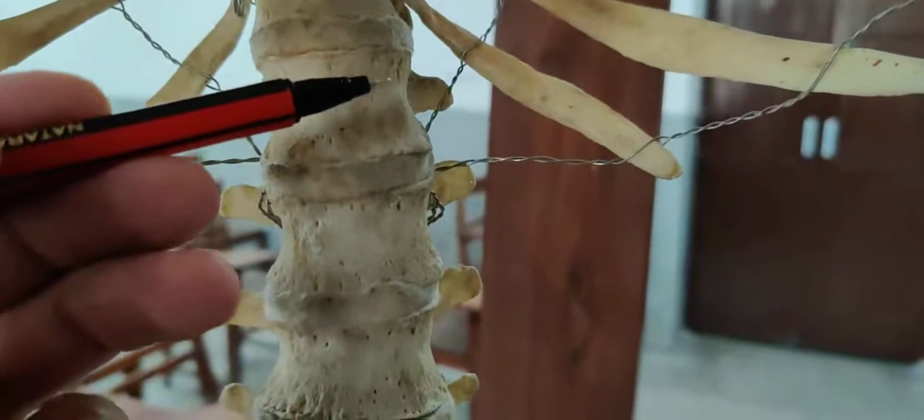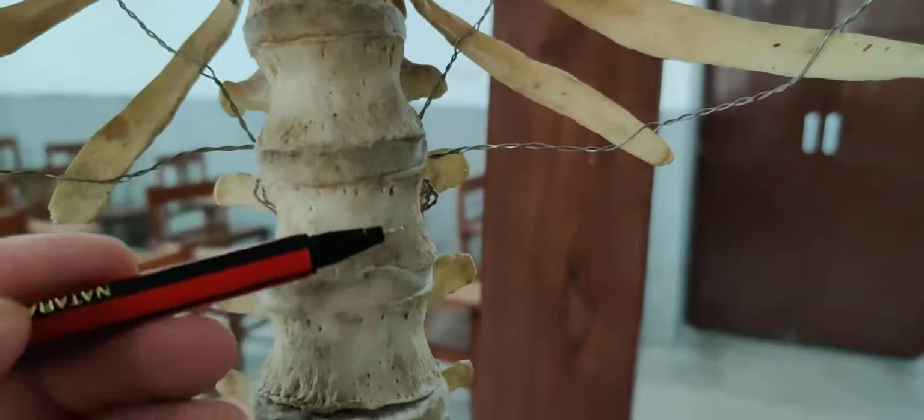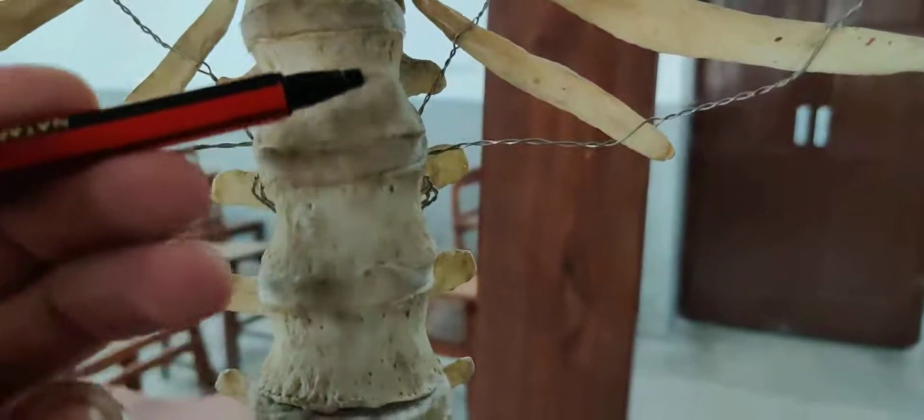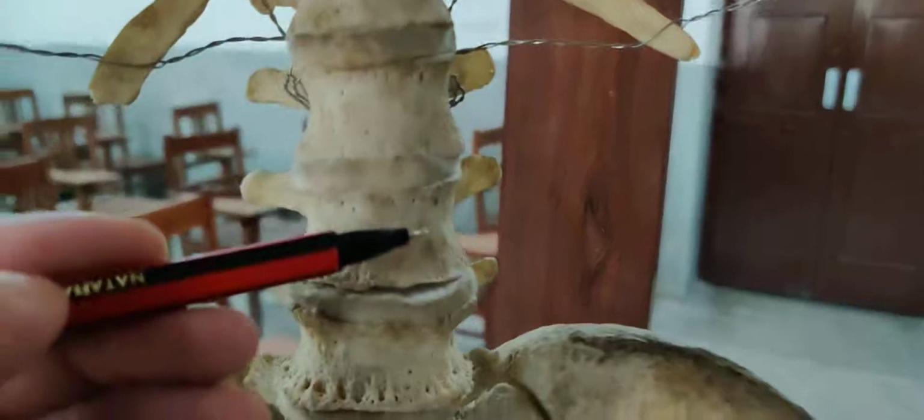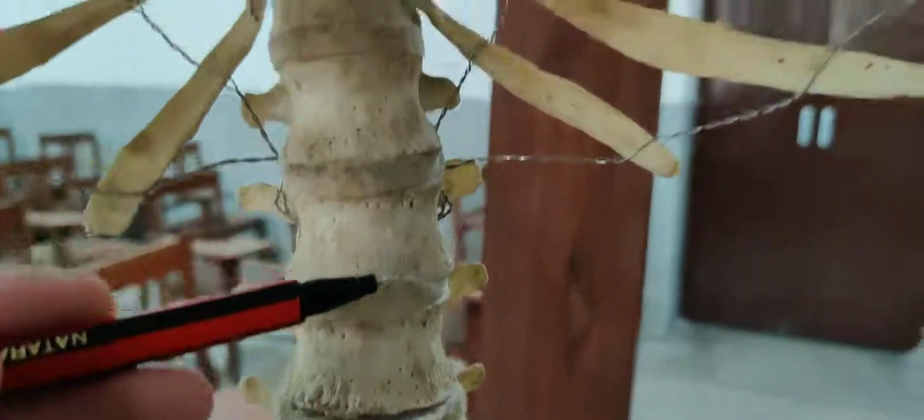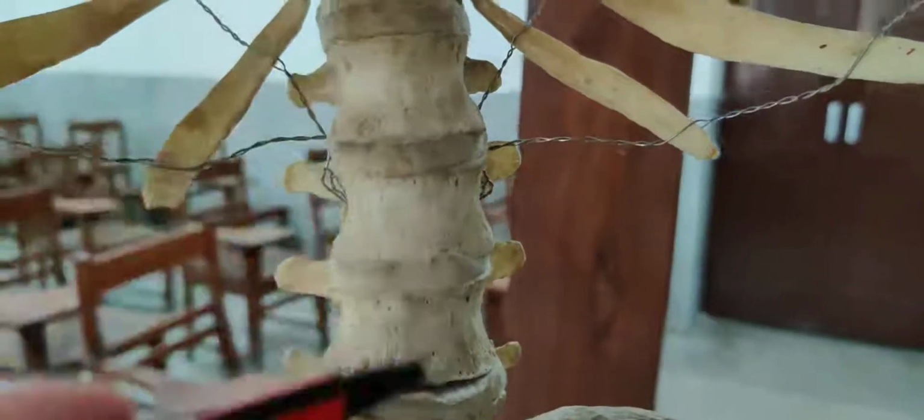Whereas on the left side, the bodies of L1 and L2 give attachment to something called the left crus of diaphragm, because it is shorter, so it is not attached to the third lumbar vertebra, it is attached only to the L1 and L2 vertebrae. Right? Okay.